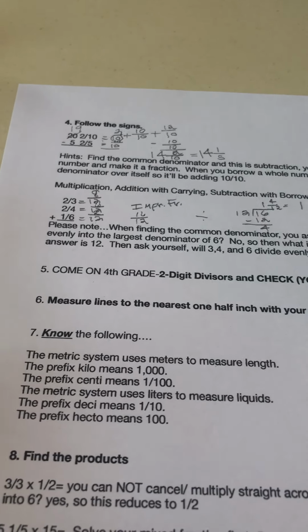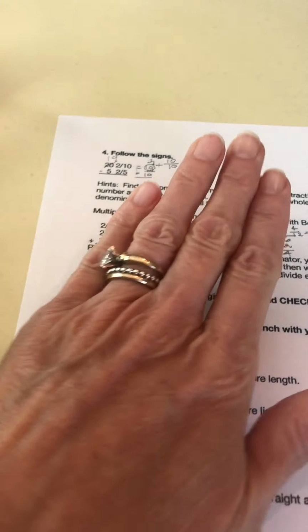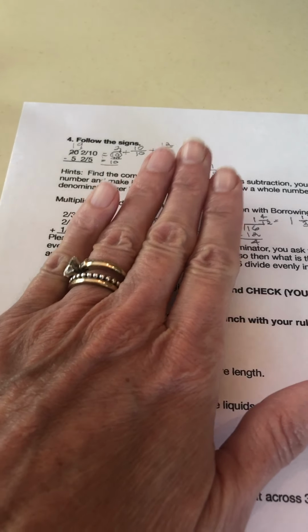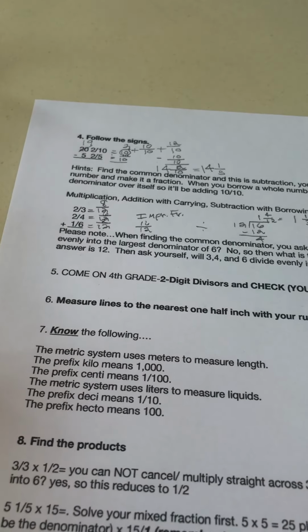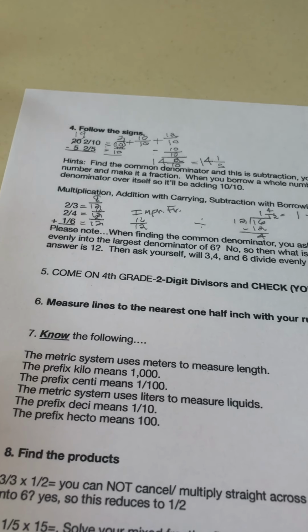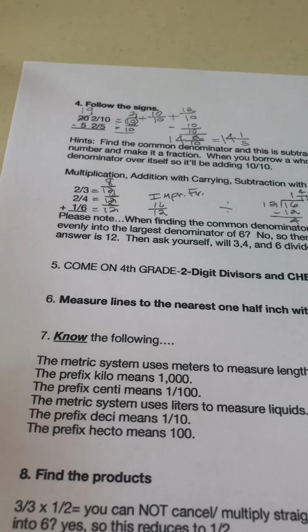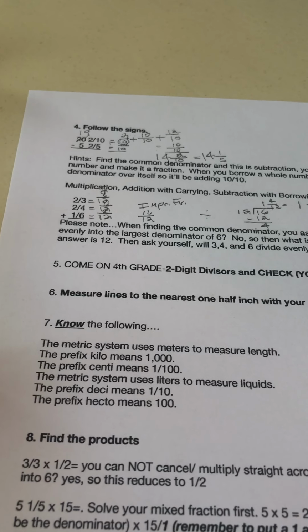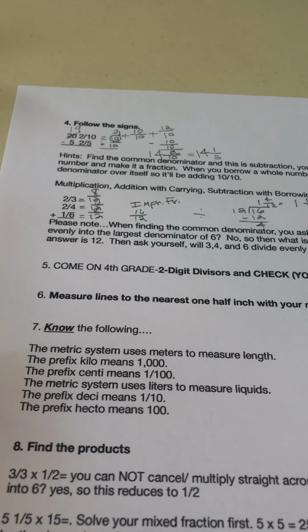The prefix kilo means 1,000. Say it again. The prefix kilo means 1,000. Okay, so you've got it in your mind. The prefix centi means 1/100. Centi, 1/100. The metric system uses liters to measure liquids.